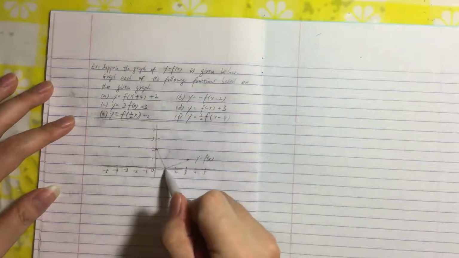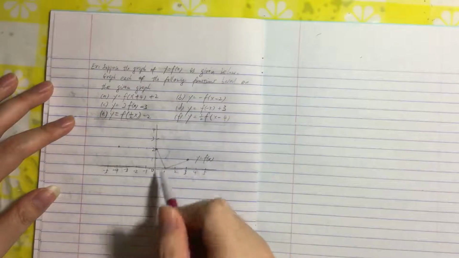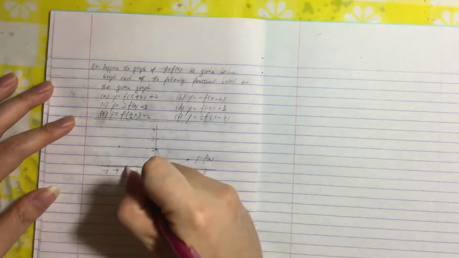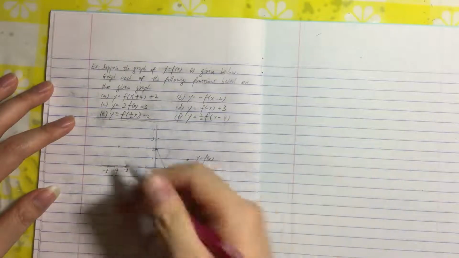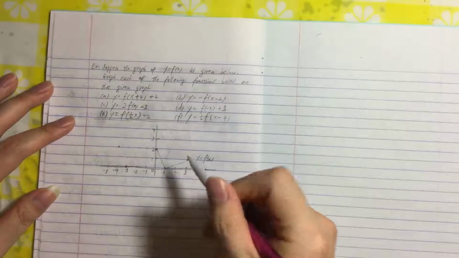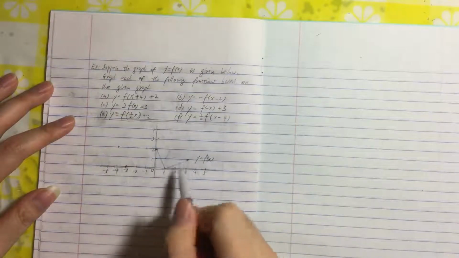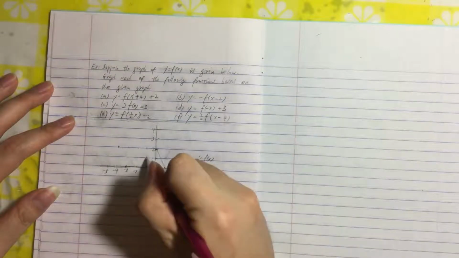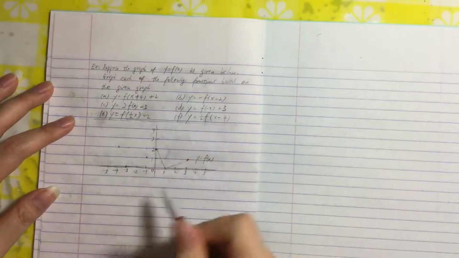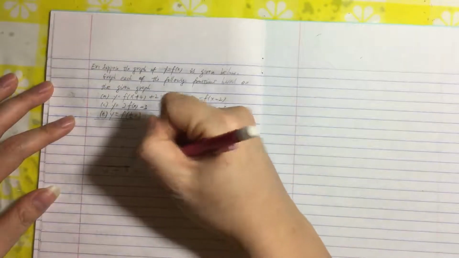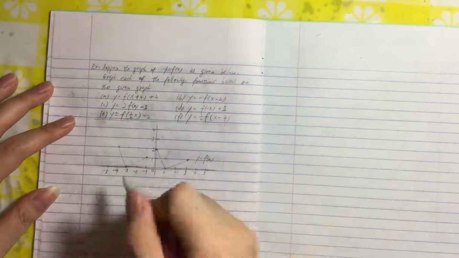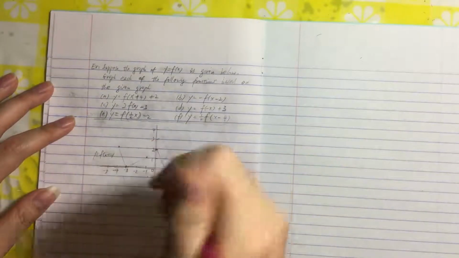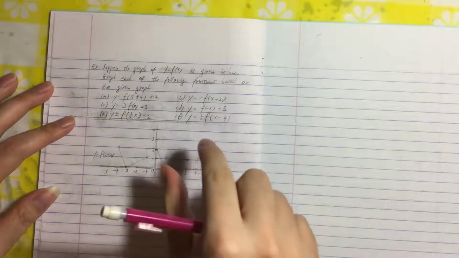Next point, the x coordinate is 1. If I shift it 4 units to the left, 1, 2, 3, 4, it becomes -3. Next point, the x coordinate is 3. If I shift it 4 units to the left, 1, 2, 3, 4, it becomes -1. Then connect these points, we can make the graph. That's the graph y equal to f of x plus 4. When I add 4 to x, I shift the graph 4 units to the left.